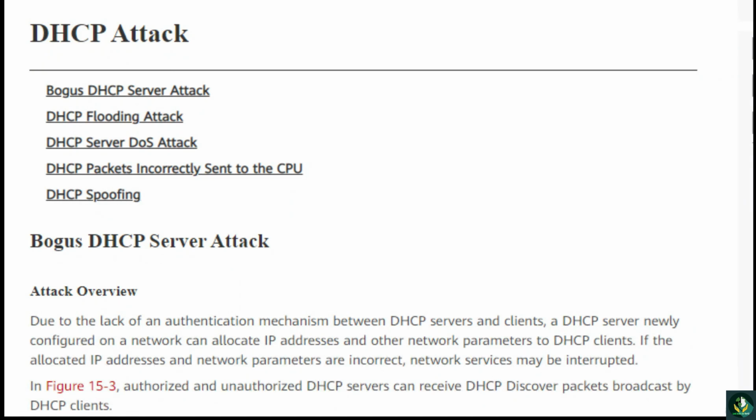So what is a DHCP attack? Bogus DHCP server attack, DHCP flooding attack, DHCP server DOS attack, DHCP packets incorrectly sent to the CPU, and DHCP spoofing. Let's start with the bogus DHCP server attack overview.